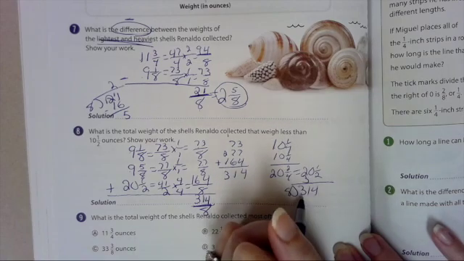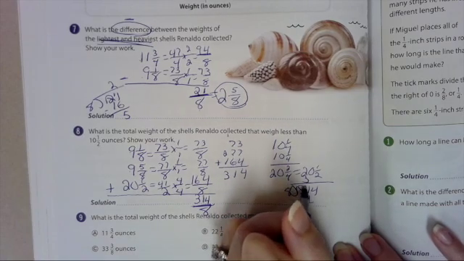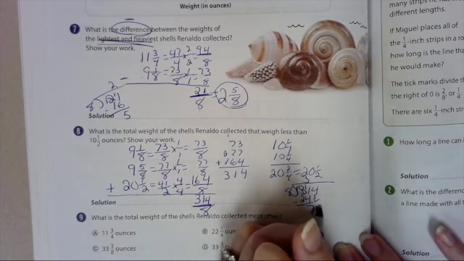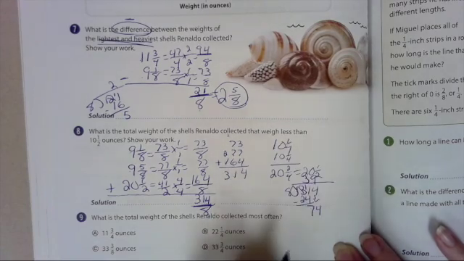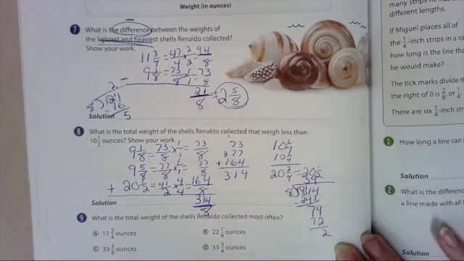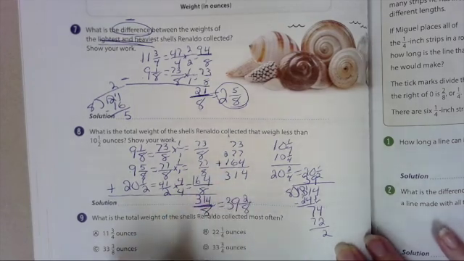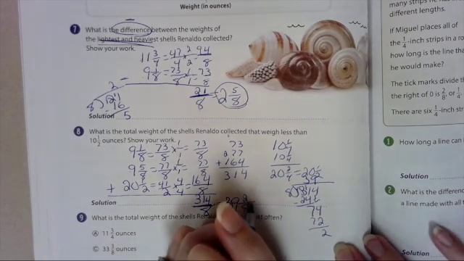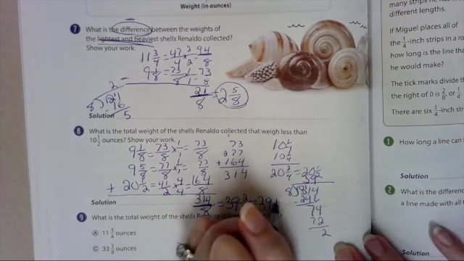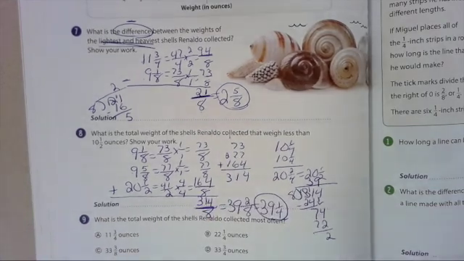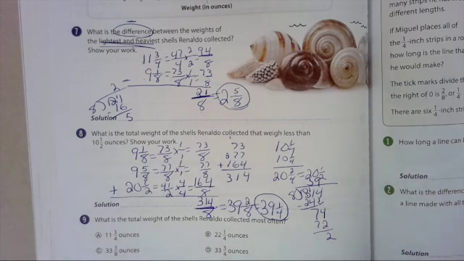That's 24. 7. Bring down our 4. That's 9. 9 times 8 is 72, remainder 2. So that's 39 and 2/8. 2/8 can be simplified, so it's going to be 39 and 1/4. That's the total of all the shells that are less than 10.5 ounces. Notice we didn't include the 10.5 ounces because it wanted things less than 10.5 ounces.